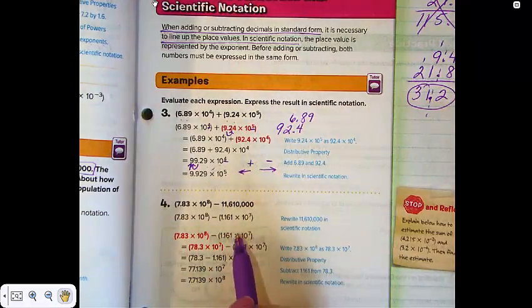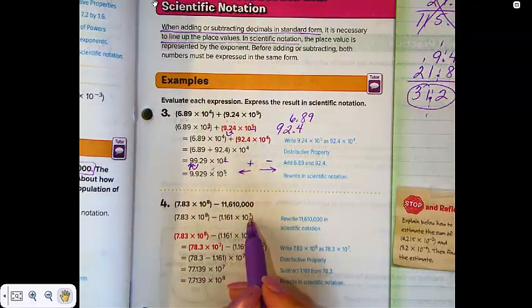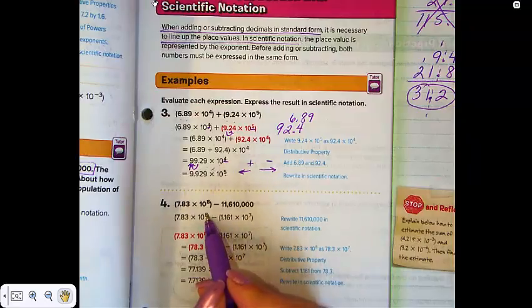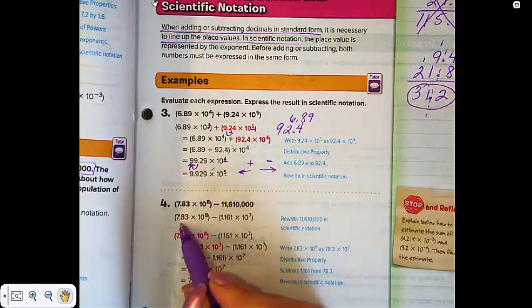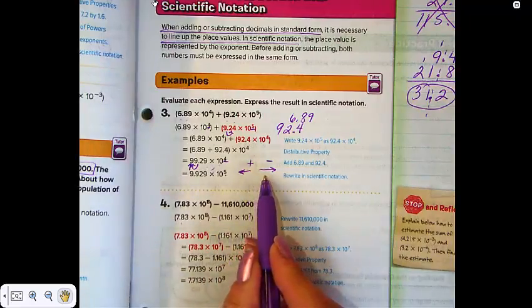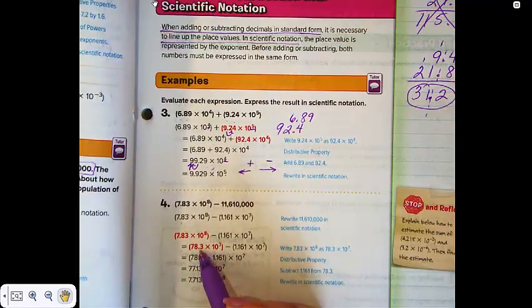Same with subtraction. This one is to the 8th power, this one is to the 7th power. I want to make them both to my lowest exponent. My lowest exponent between 8 and 7 is a 7. So I'm going to move this decimal place, remember, to the right, takes away 1 from the exponent, so I'm going to move 1 place to the right, which makes it 78.3 times 10 to the 7th.